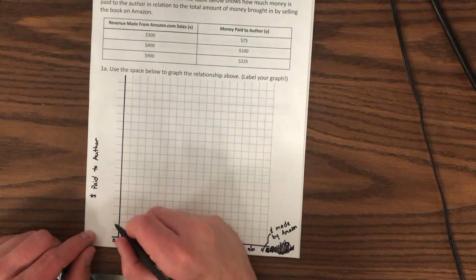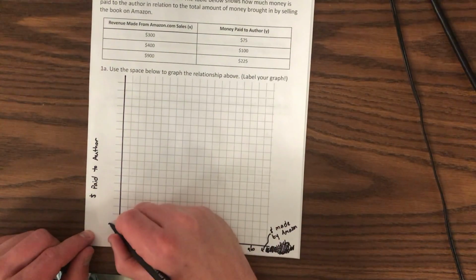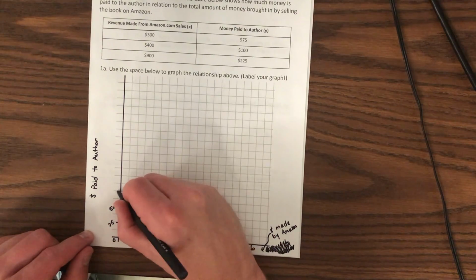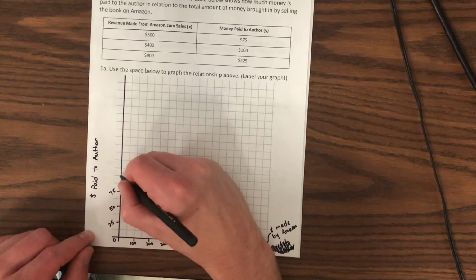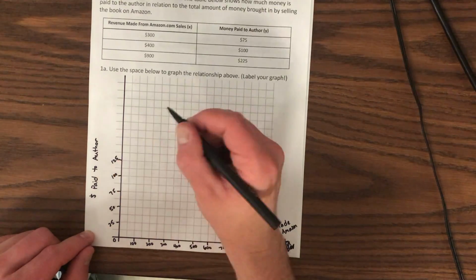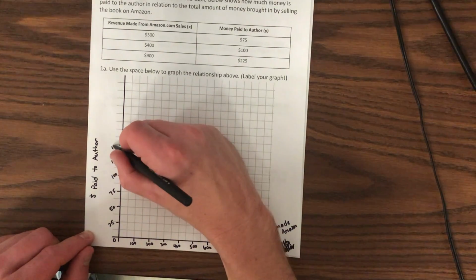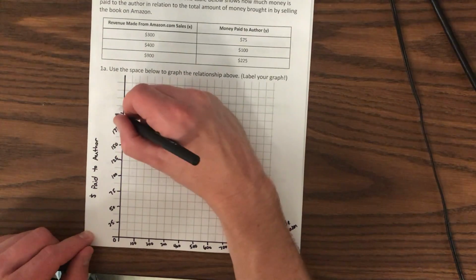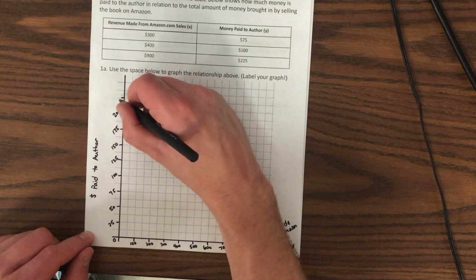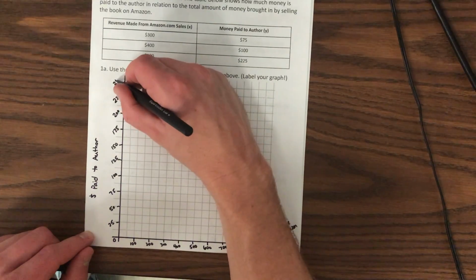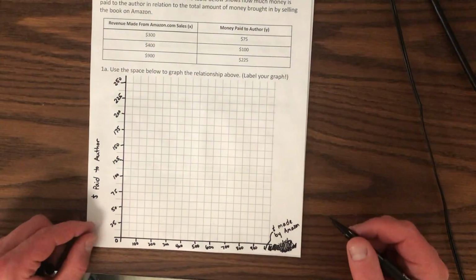And then I'm going to go 25 every other box. So this will be 25, 50, 75, 100, 125, 150, 175, 200, 225, and I guess we probably won't really need it, but I'll mark 250.